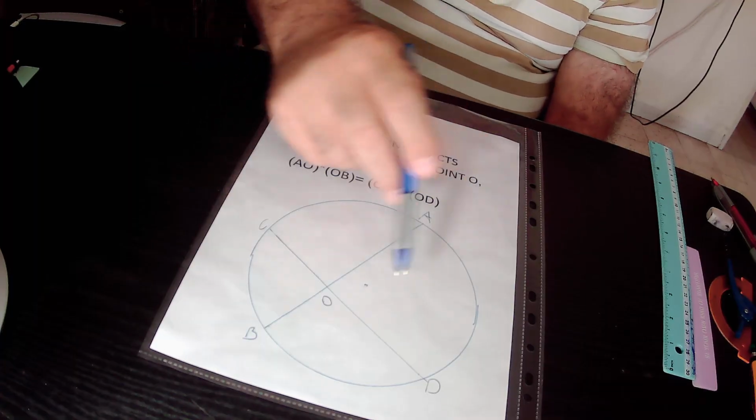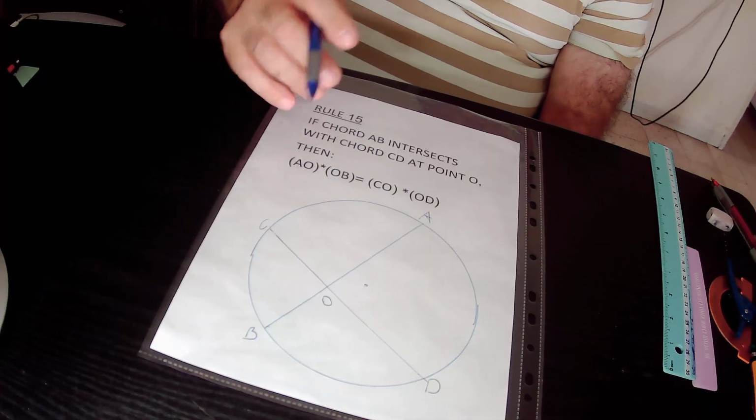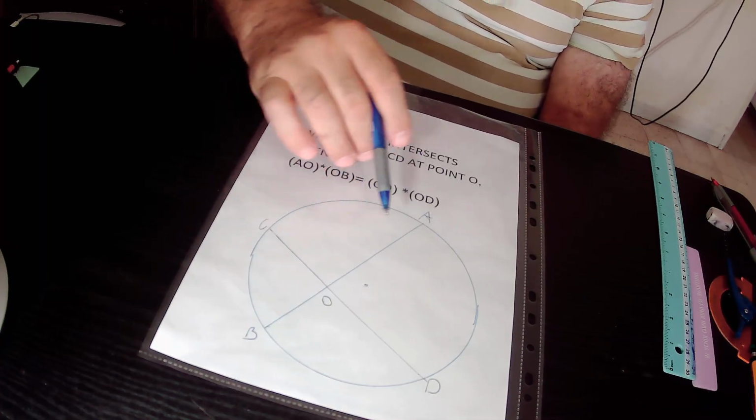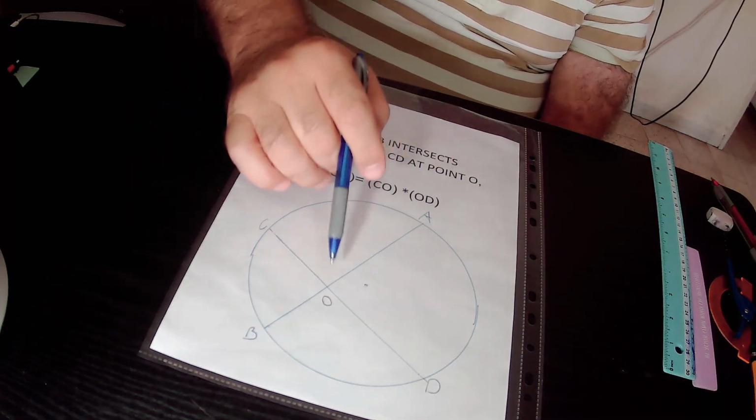So in the moment we have a circle, with chord AB that intersects with chord CD at point O, the equation AO times OB equals CO times OD is true.